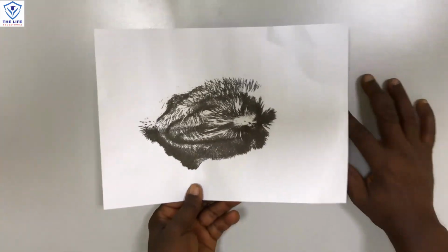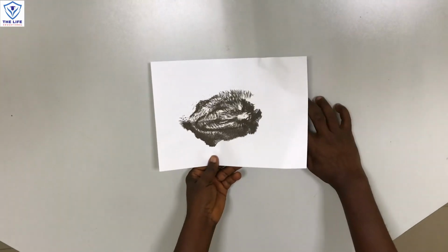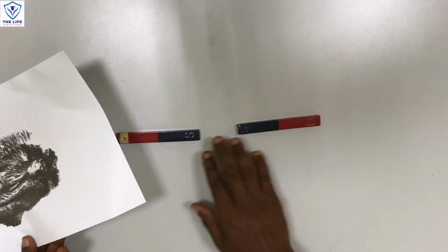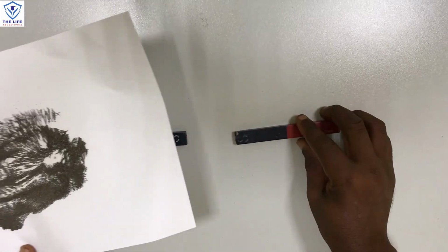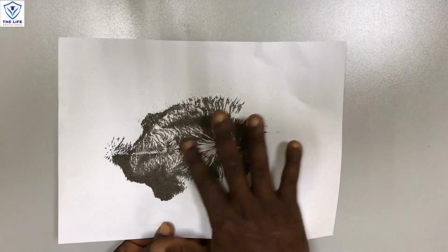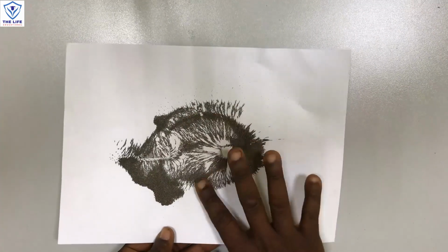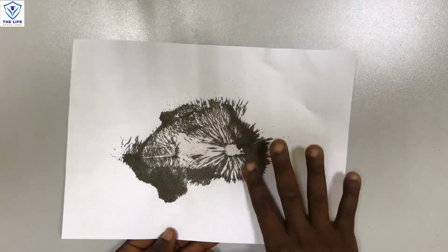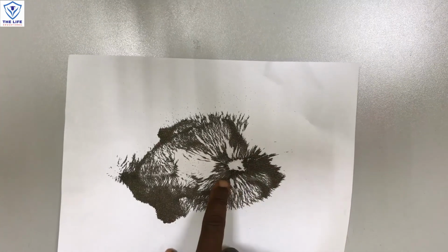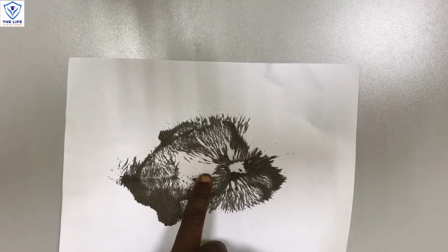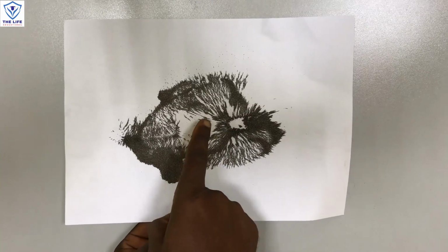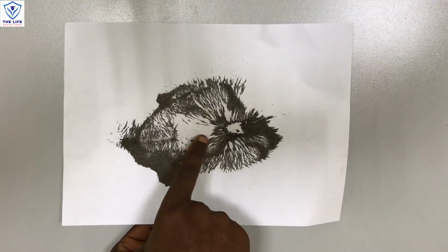Let's change one of the poles. Now I've changed the second one, meaning that I have like poles now, south and south pole. Let's see the behavior. So I spread my iron filings around them. Now what you will observe, ladies and gentlemen, is that the field lines seem not to be much between the poles, meaning there are no iron filings between them, so there are no field lines here.